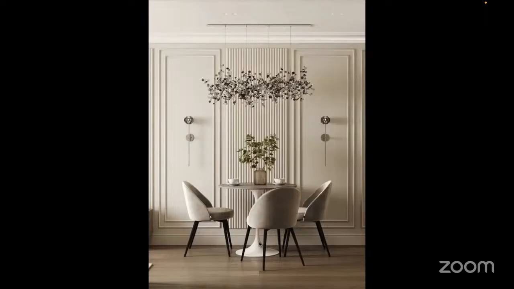Then we have this one. So now we will go to incorporating stone texture.